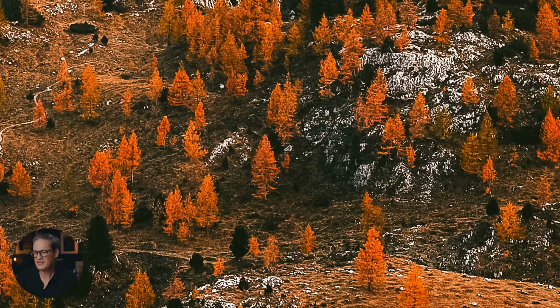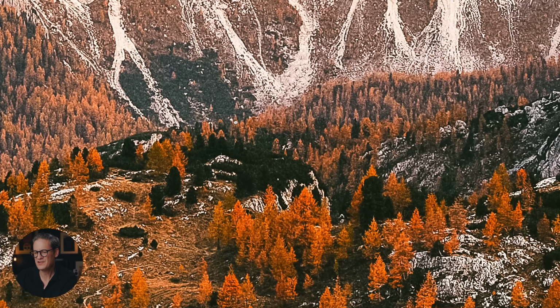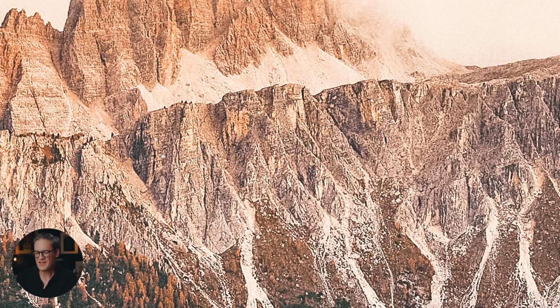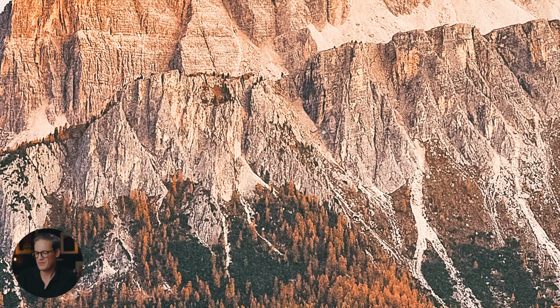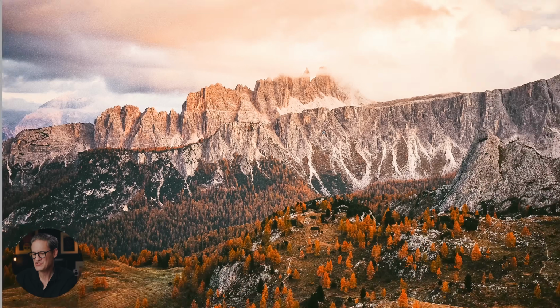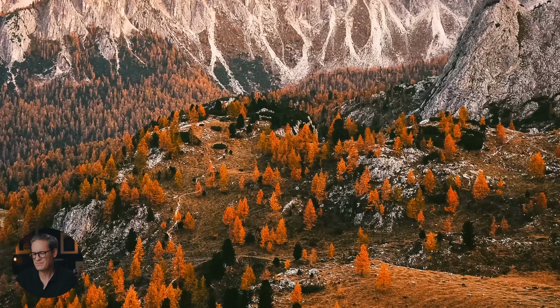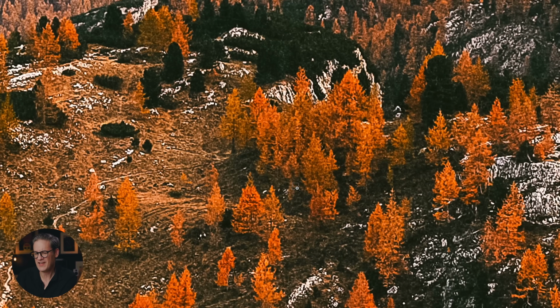I mean, just look at these trees here, and look at the side of the mountain here, and see how there's just all this micro contrast, all these jagged edges in it. Just all this obnoxious micro contrast that's been added to the image here. And there's other problems here too. The vignette is weird, and it's just not good. It's not a good edit at all.